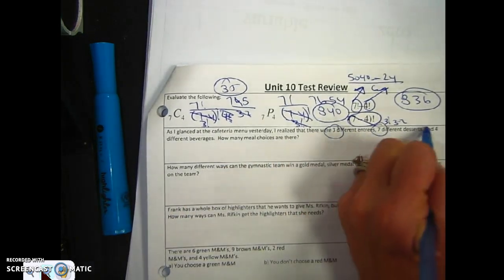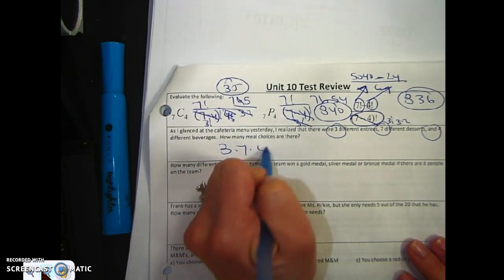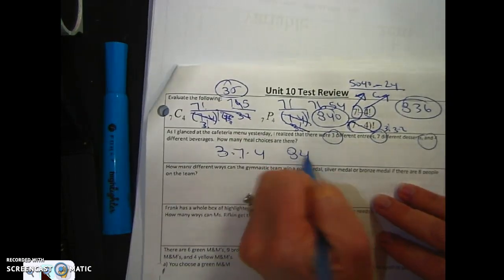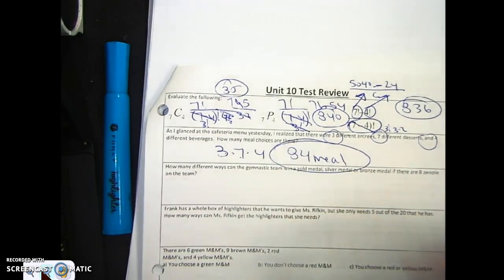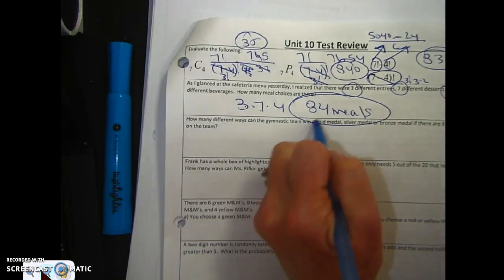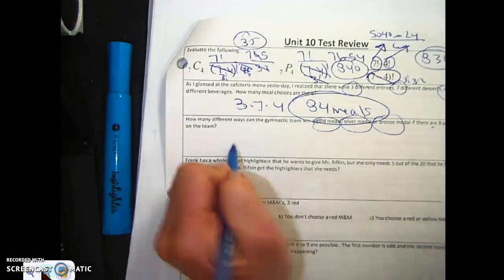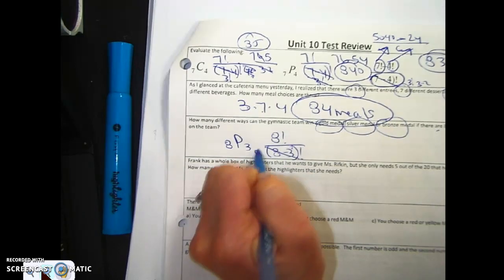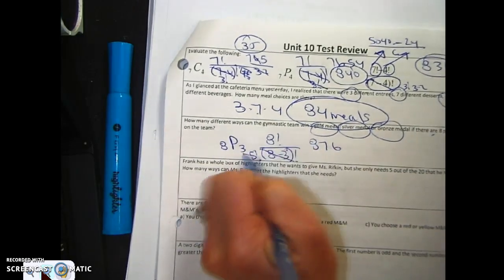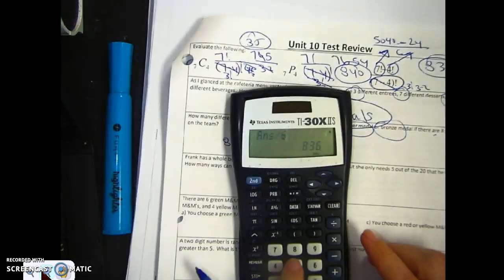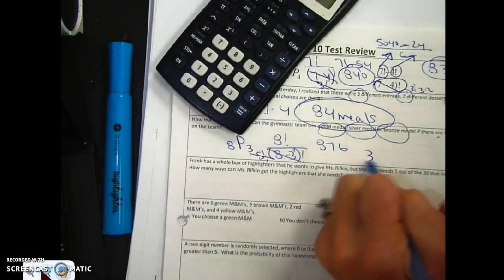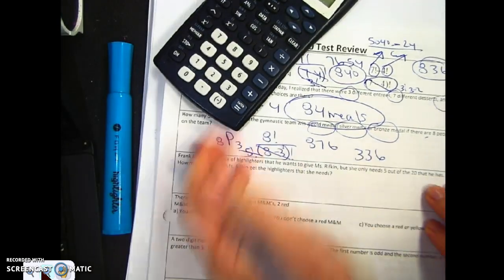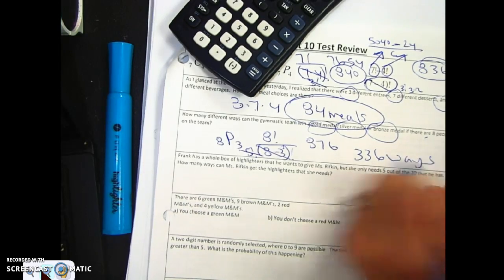3 entrees, 7 desserts, 4 beverages. 3 times 7 times 4, 21, 84 meal choices. I'll say meals, okay? Let's see, gold, silver, bronze, and there's 8 people. It matters if you get gold, silver, or bronze, so the order matters. Permutation. 8, 7, 6, 5, 4, 3, 2. 56 times 6, 336. Let's say options. Okay, fine, I'll say ways.